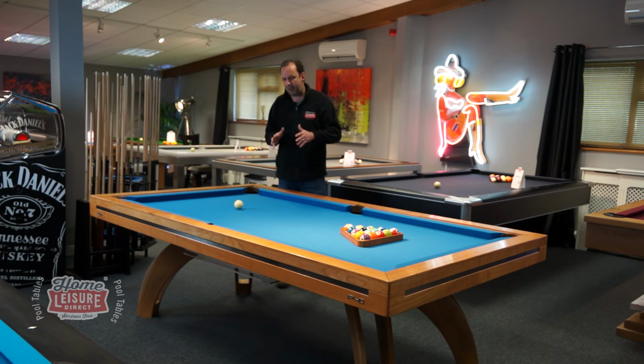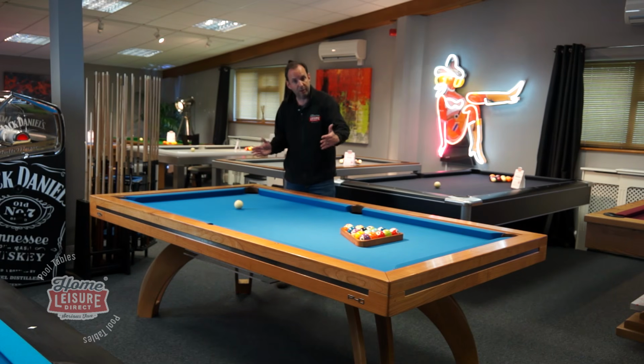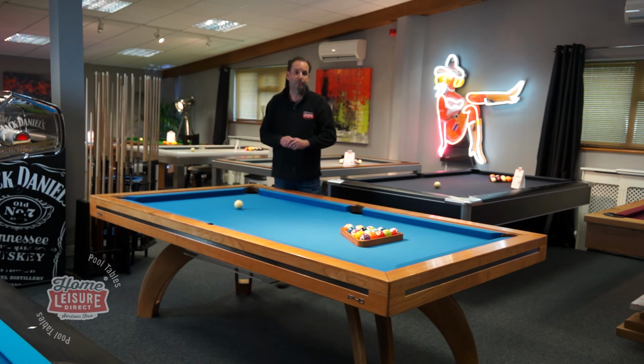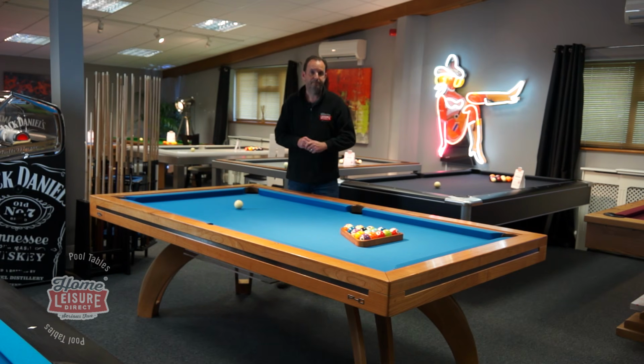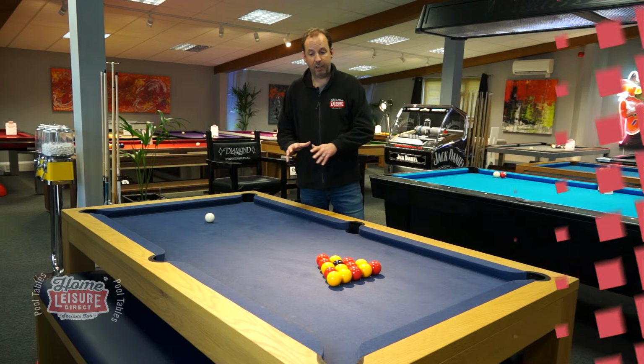A 7 foot size table is easier to play on, purely because the size of the balls and the size of the pocket stays the same, but obviously it's a smaller table. It does make it easier to pot the balls on a 7 foot size table versus a 9 foot size table. Okay, so let's look at an English size table.